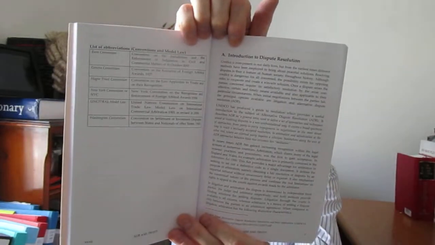But the introduction is very helpful. It's worth reading because it sets the scene quite nicely, and then you get into the book itself with the paragraph numbering and so on. The book is about 370, 80 pages, under 400 pages. It's a paperback. And I've been quite pleased with it because ADR is very much the future. It's where we are at the moment. It's very popular with a lot of people for a lot of reasons.